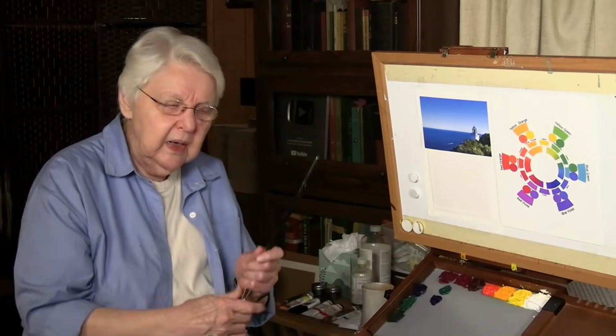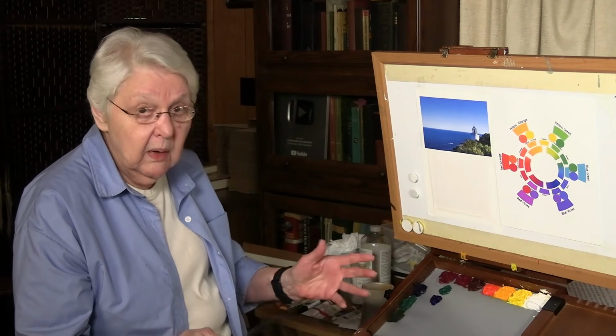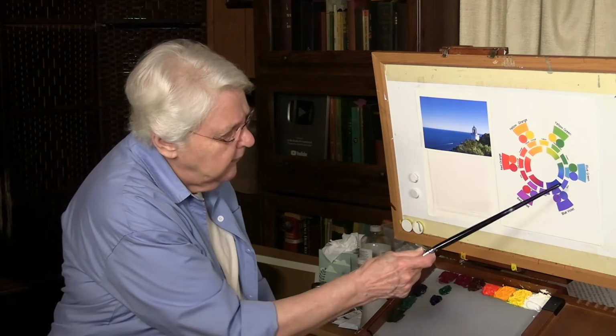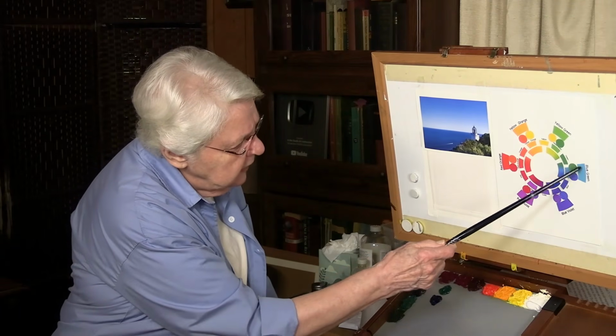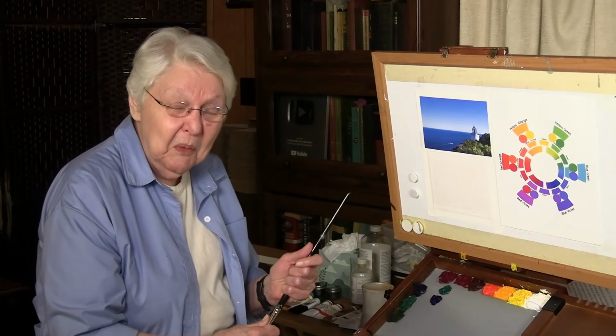They change, they gradate. And that's the reason her question is so interesting. She says, for blue-greens, how do I handle that? Well, let's look at blue-green then. So here's blue-green as it appears, or in the range of how it appears, on most color wheels.